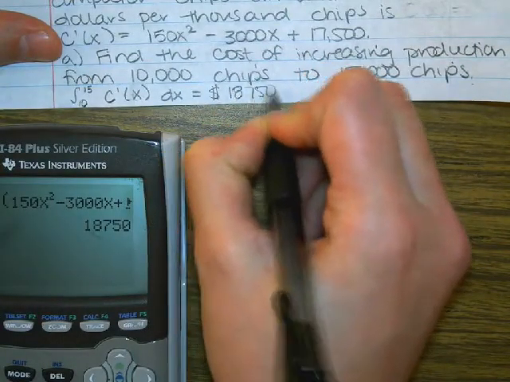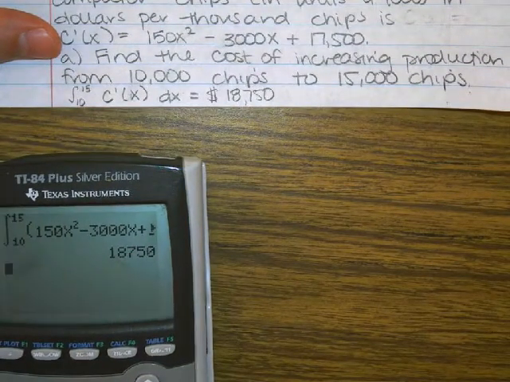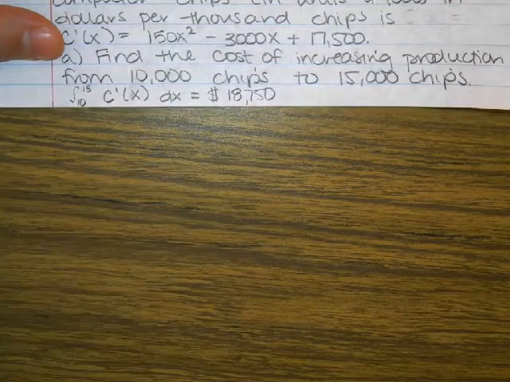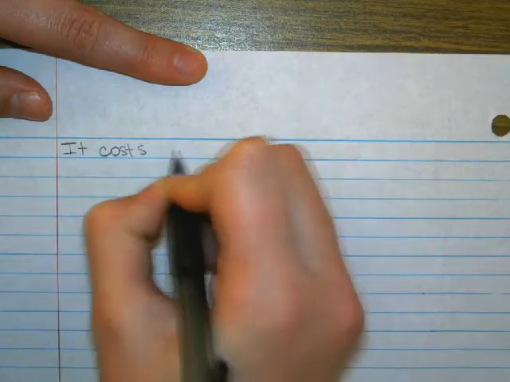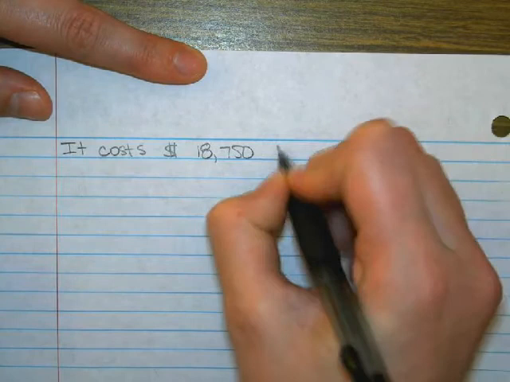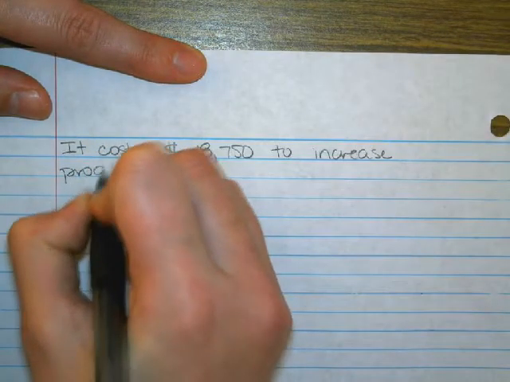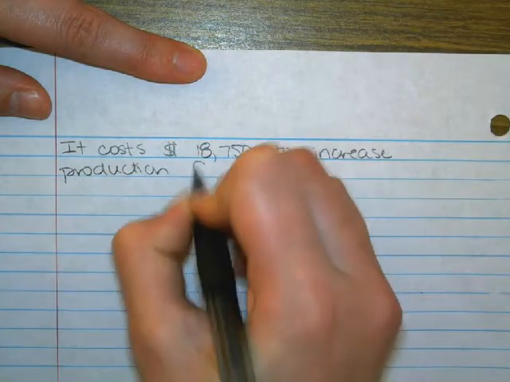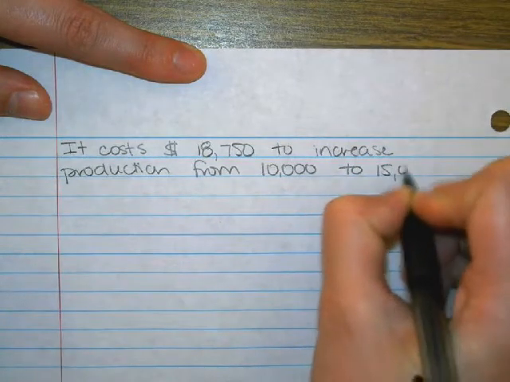So sometimes I'll let you use your calculator to solve these. Sometimes I will require that you do it by hand. Okay? All right, I'm going to go ahead and write that sentence. So it costs $18,750 to increase production from 10,000 to 15,000 chips.